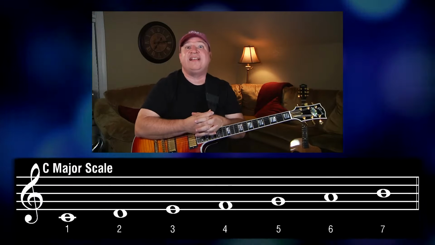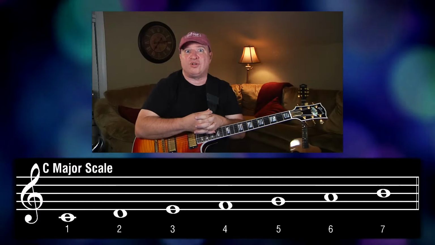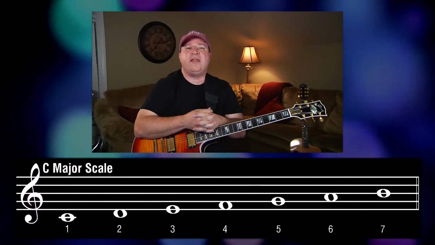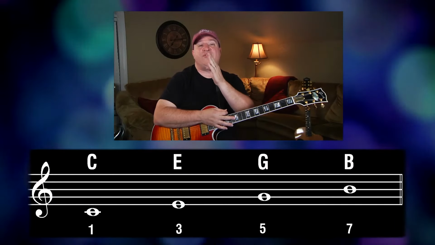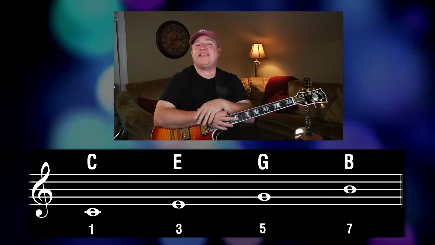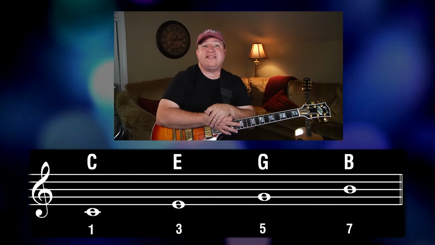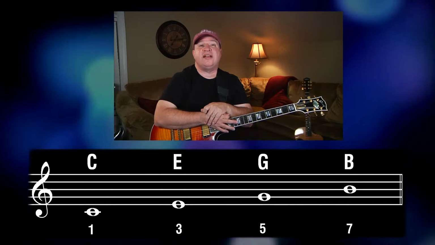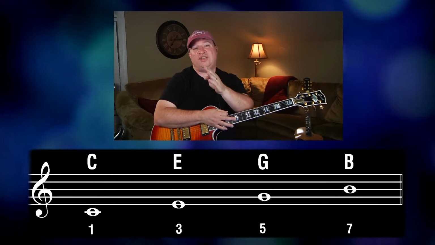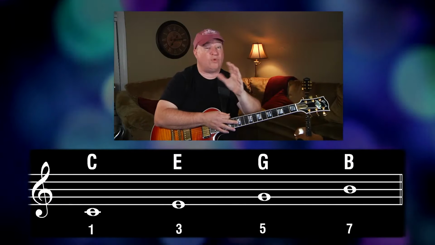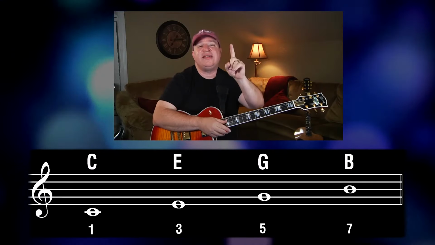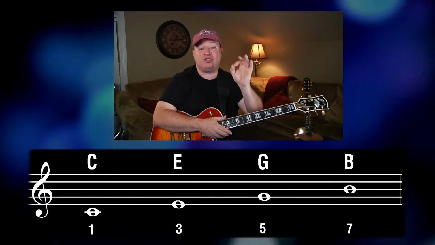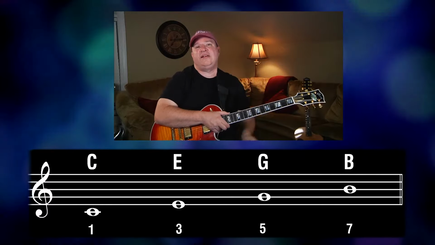So if I have, let's say, a C major seventh chord, then that would just be taking out the first, the third, the fifth, and the seventh step of a C major scale. So a C, E, G, and a B natural. Regular old B, we're not adjusting, we're not doing a flatted seventh because it said the word major in the chord name.